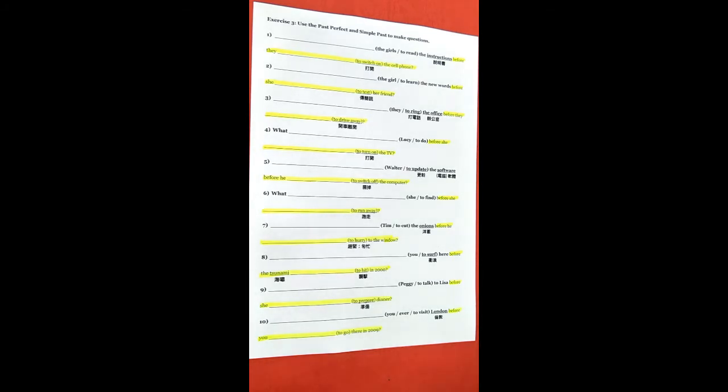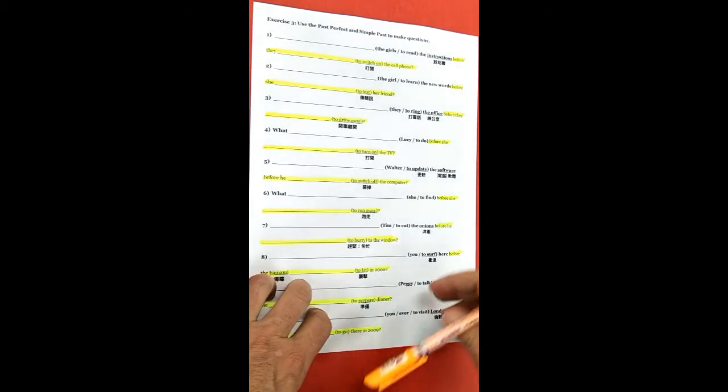All right, now let's color the verbs. Every sentence is going to have two verbs.